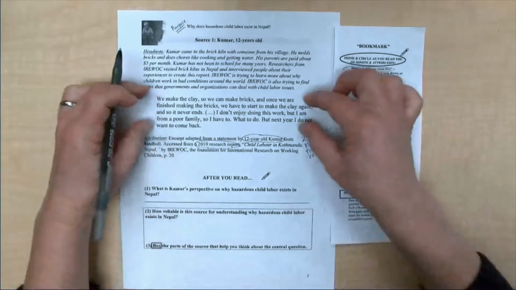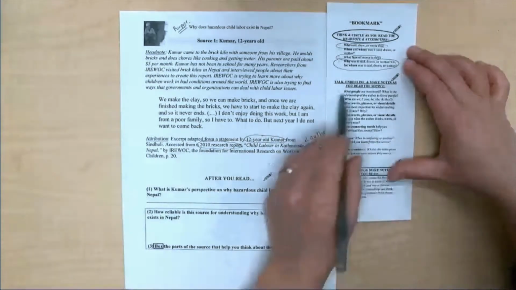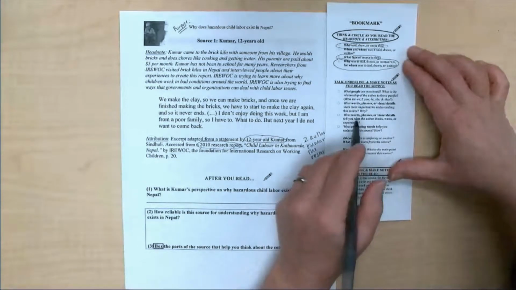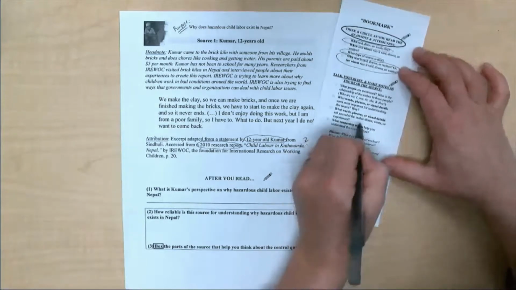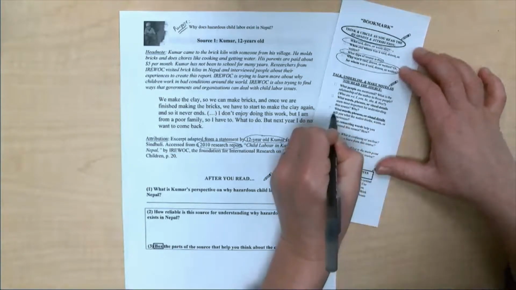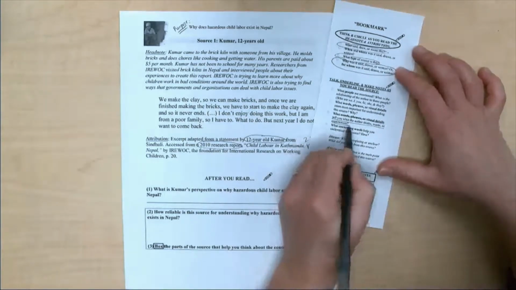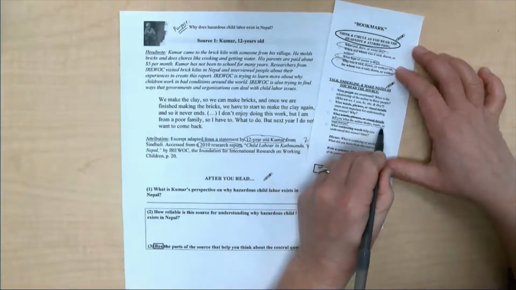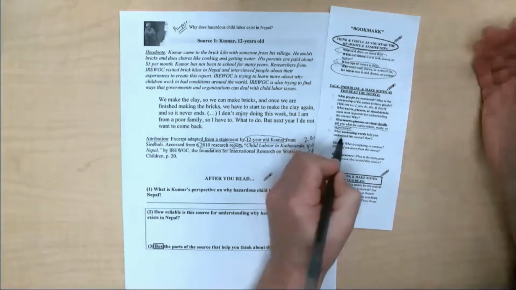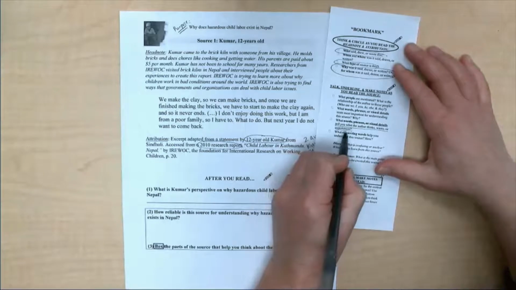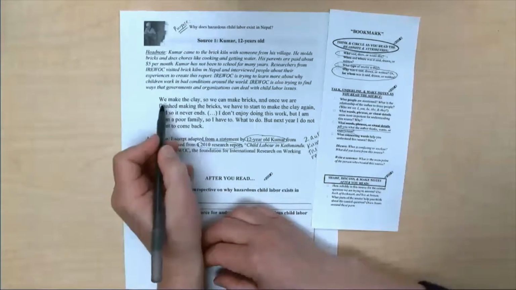When I look at the middle, the actual source itself, I go here in the bookmark, this section, right? There are a lot of different questions here. The one that we're thinking is going to be most helpful is this one in the middle. What words, phrases, visual details, so what parts of the source tell you what the author thinks, wants, or experiences. So I'm trying to figure out, what does Kumar think? What does Kumar want? What does he experience? And that's what I'm going to think about while I'm reading this.